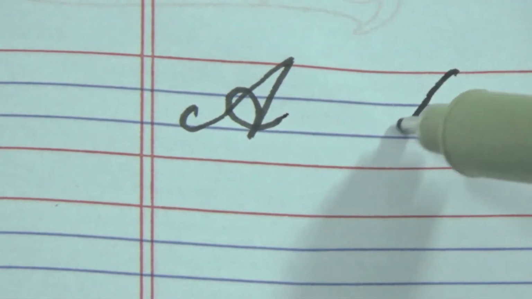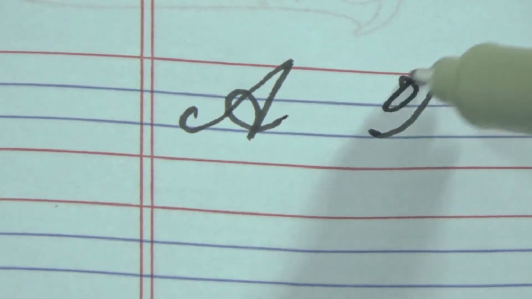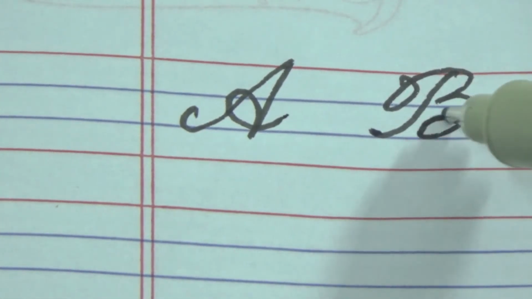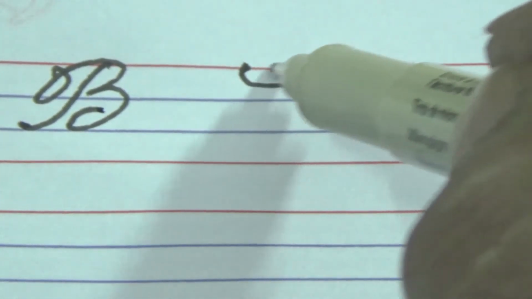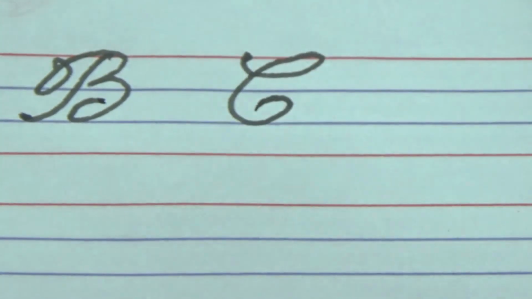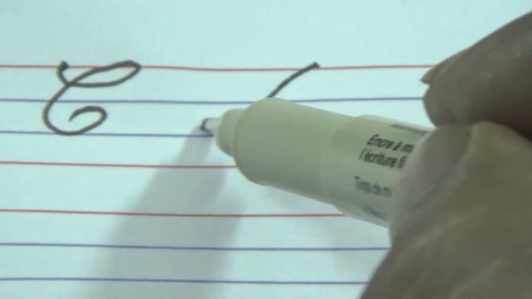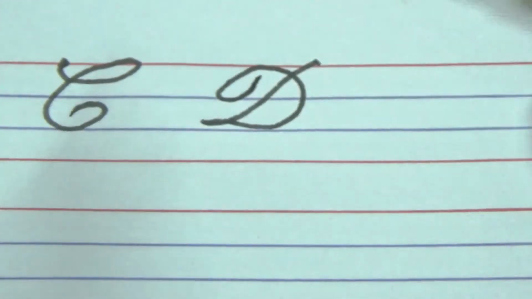Here B, two strokes. C, one stroke. D, one stroke. E, one stroke.